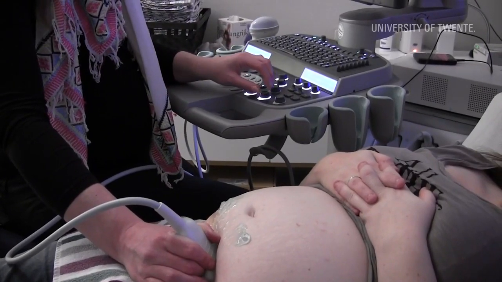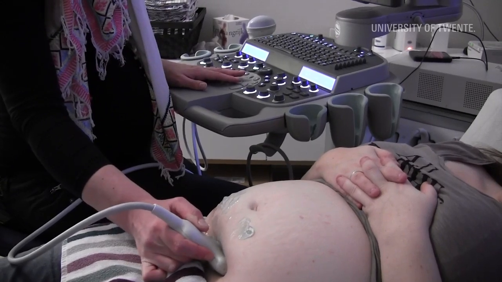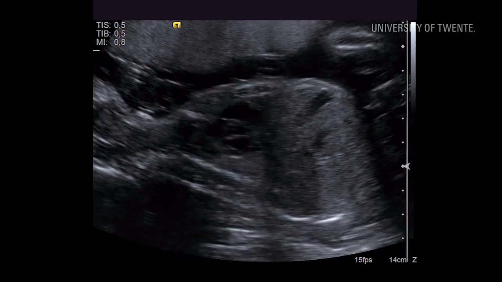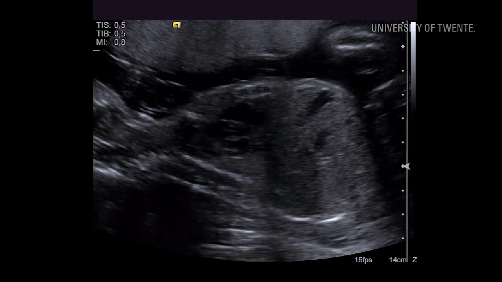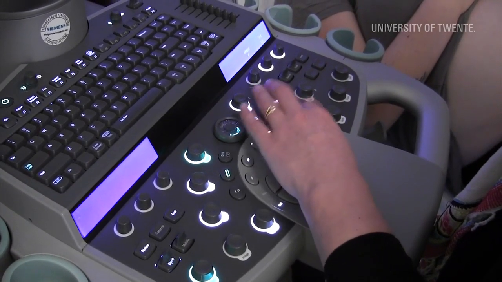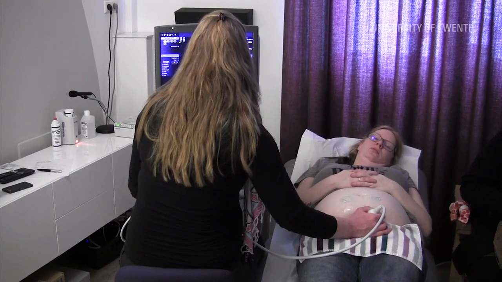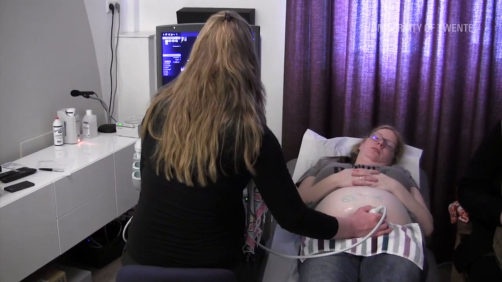We will use the convex probe and begin, of course, with application of the ultrasound gel. Important to know is that the fetal heart beats at approximately 160 beats per minute at this age. This is a really important aspect we need to consider in choosing our image parameters as optimally as possible.